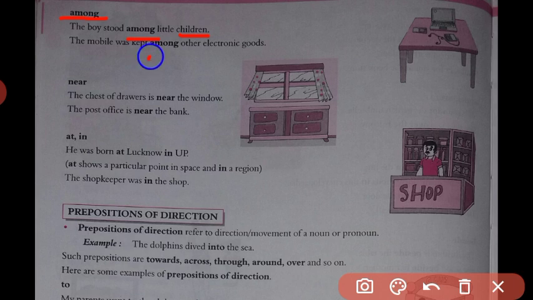See, the mobile was kept among other electronic goods. So here you can see, there are so many electronic goods on the table, and among them we can see a mobile lying there. That's why the clear understanding regarding among is this: we can use the preposition among whenever we want to show the position or situation of things or persons more than two, as a preposition.